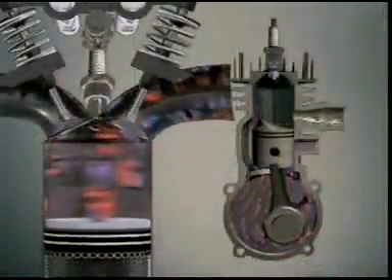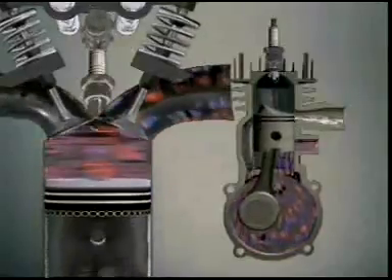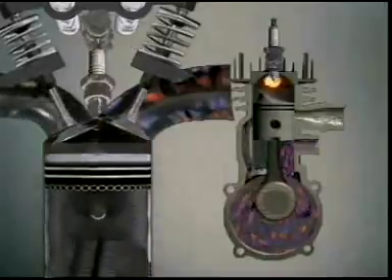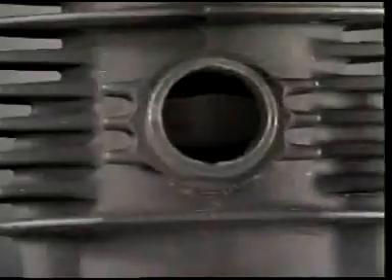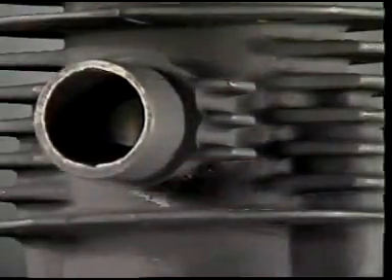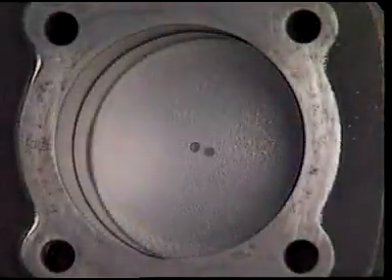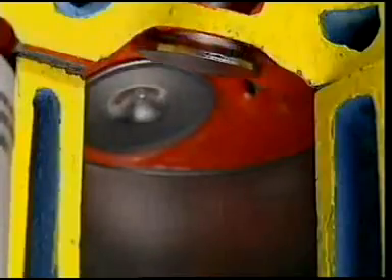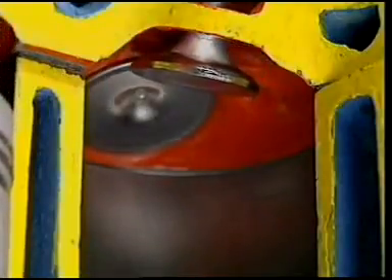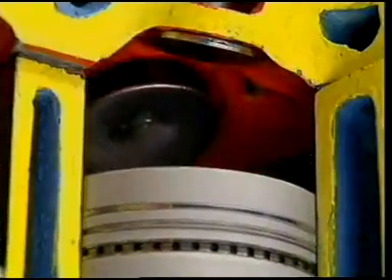Another difference between four-stroke and two-stroke petrol engines is how they deliver air-fuel mixture to the cylinder. In a two-stroke petrol engine, separate passages called ports let air-fuel mixture into the crankcase and cylinder and exhaust gases out. They're covered and uncovered by the piston as it moves up and down the cylinder. In the four-stroke petrol engine, the inlet and exhaust ports are opened and closed by valves.